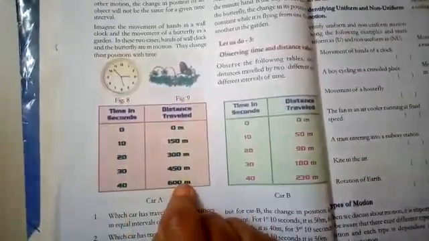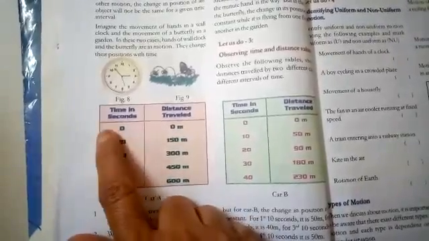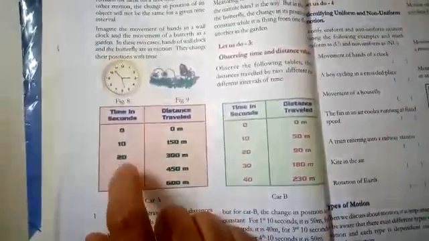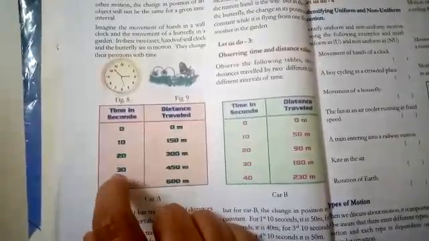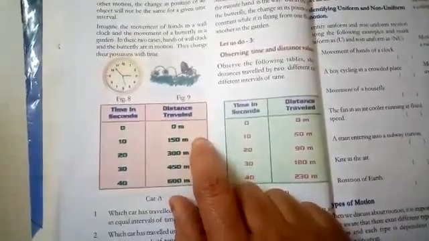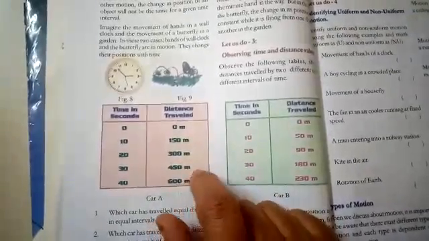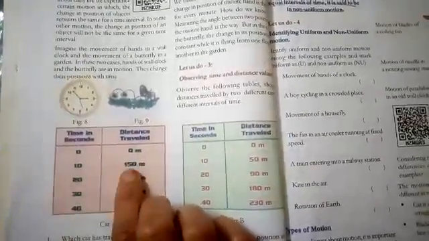Another 10 seconds, 600. The time intervals are 10 each: 0 to 10, 10 to 20, 20 to 30, 30 to 40. And the distance differences are 150 each: 150 to 300, 300 to 450, 450 to 600. So here the time intervals and the distances are the same.